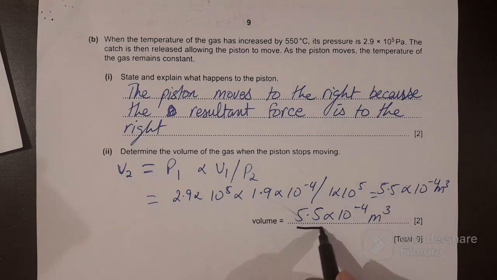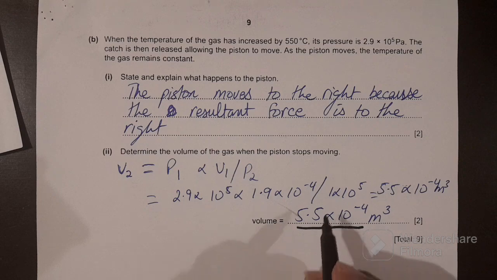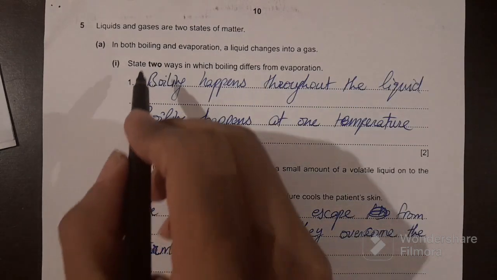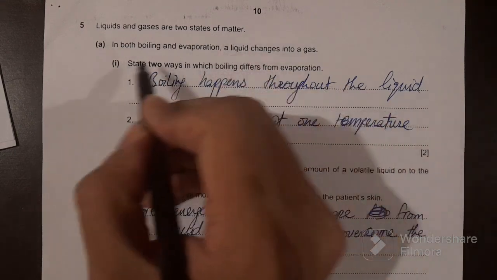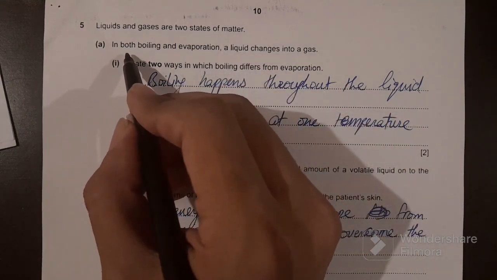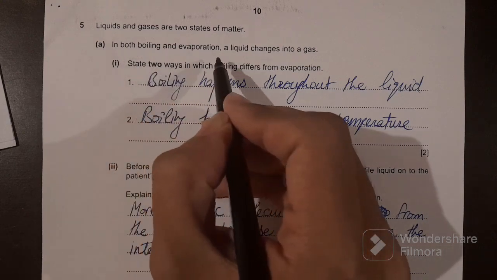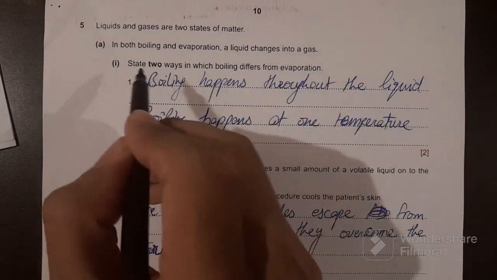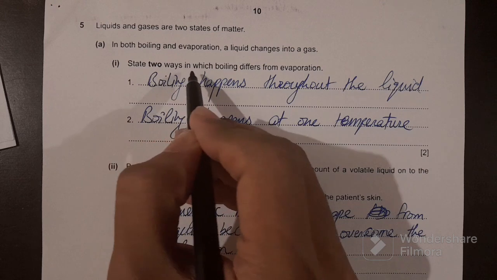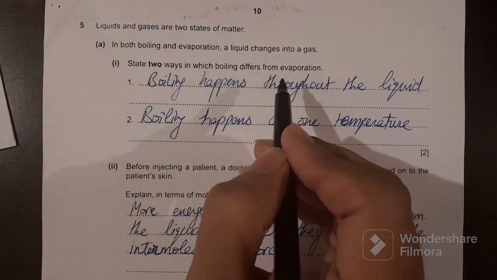So the volume is 5.5 times 10 to the power of minus 4 meter cube. Question 5 states liquids and gases are two states of matter. A states in both boiling and evaporation, a liquid changes into a gas. Part 1 states two ways in which boiling differs from evaporation.